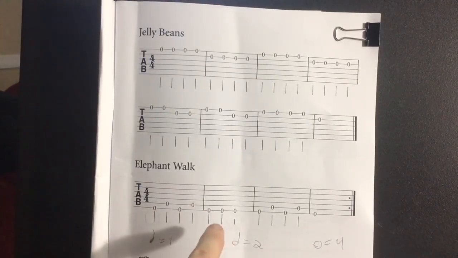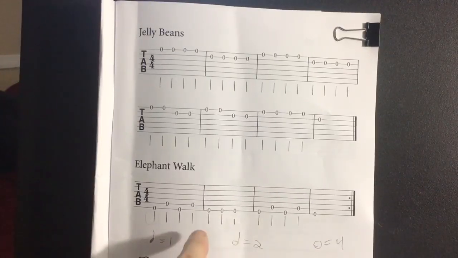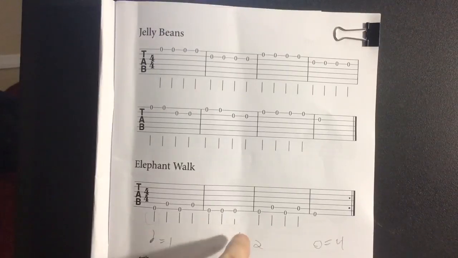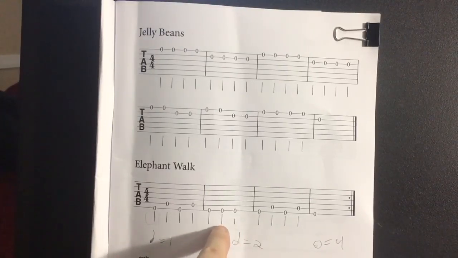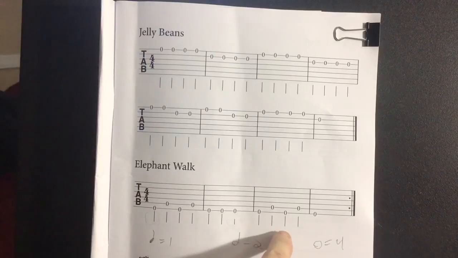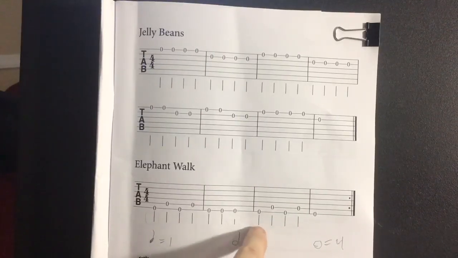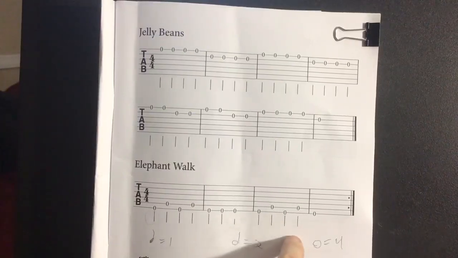In the second measure, we have 2 quarter notes followed by a half note. That rhythm is play, play, play. Notice how the half note is slightly longer than the quarter note. In fact, it is exactly twice as long as the quarter note. In the third measure, we have 4 quarter notes again, just like measure 1. That rhythm is play, play, play, play.